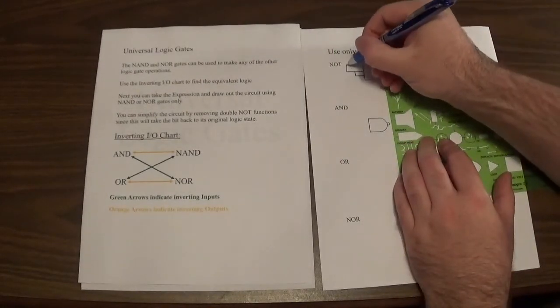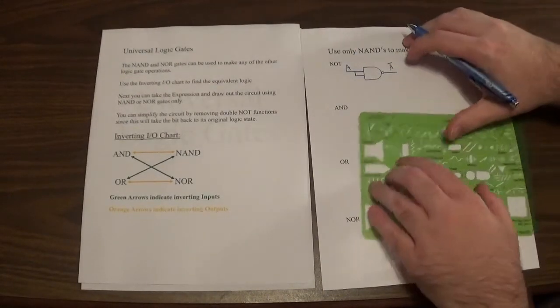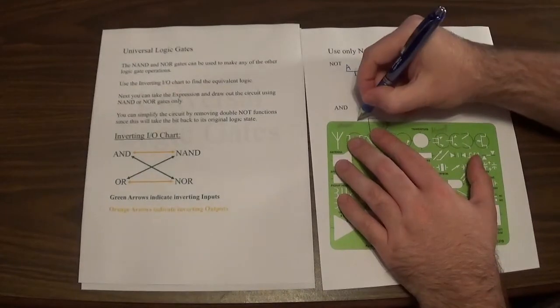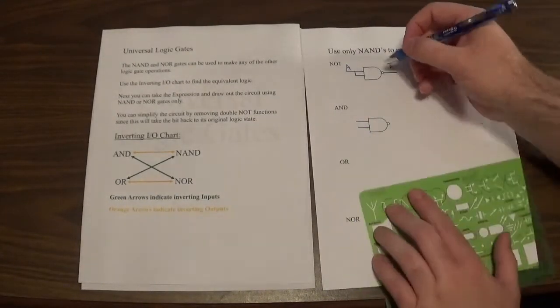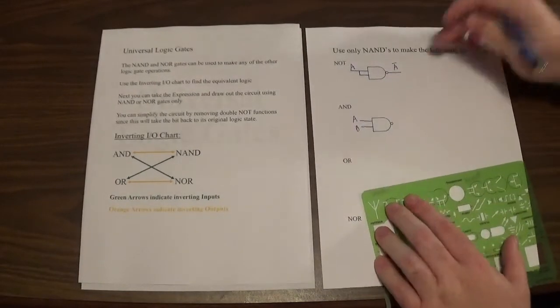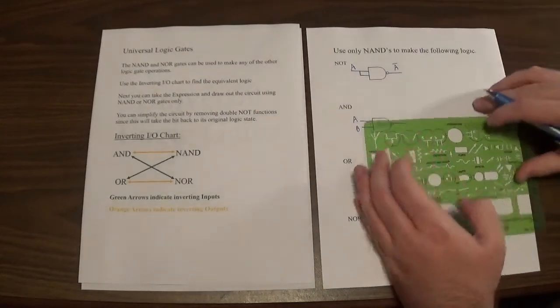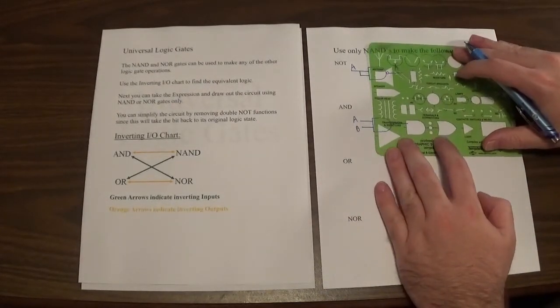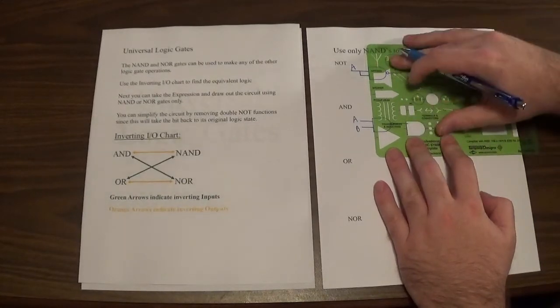By the way, I'll put my letters here. That will be my A and B that I'm wanting to AND together. And then I'm going to come out of this NAND and invert the output. Again, I'm using only NAND gates here.